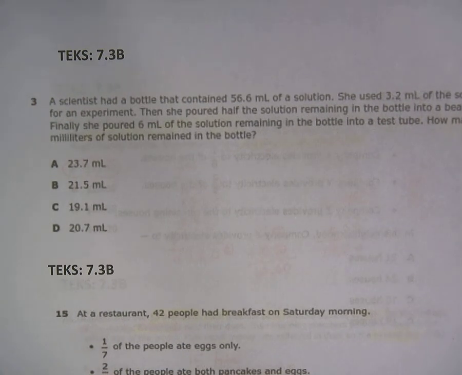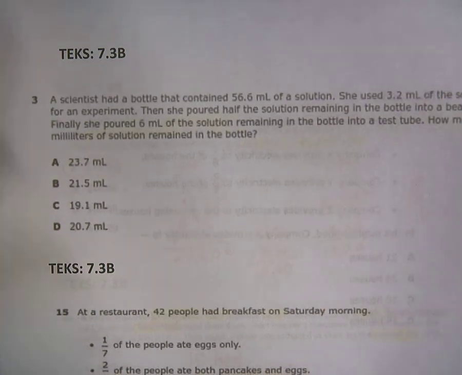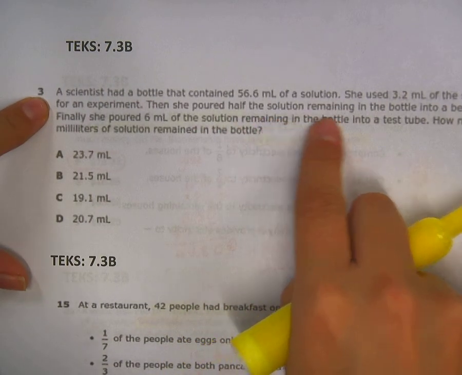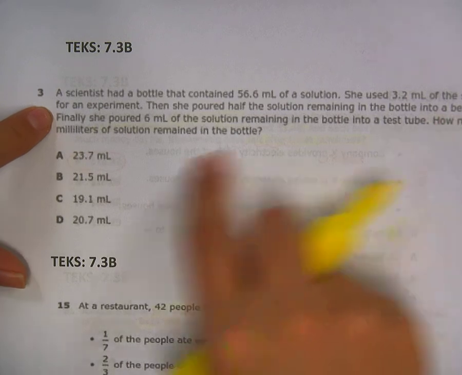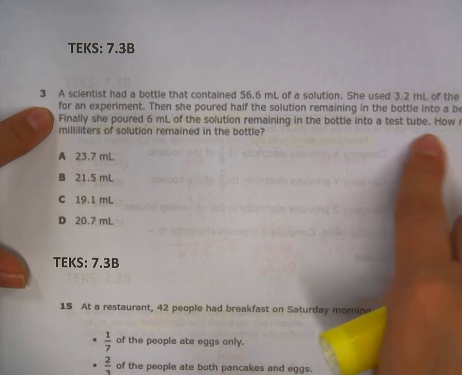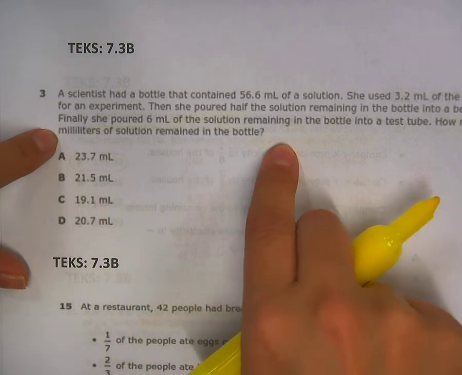A scientist had a bottle that contained 56.6 milliliters of a solution. She used 3.2 milliliters of the solution for an experiment. Then she poured half the solution remaining in the bottle into a beaker. Finally, she poured 6 milliliters of the solution remaining in the bottle into the test tube. How many milliliters of solution remained in the bottle?